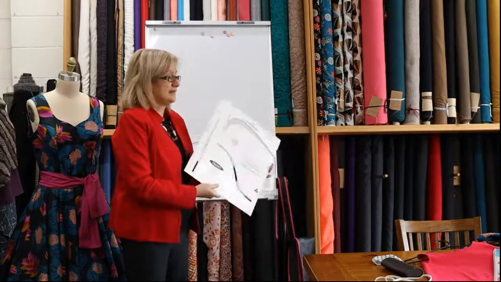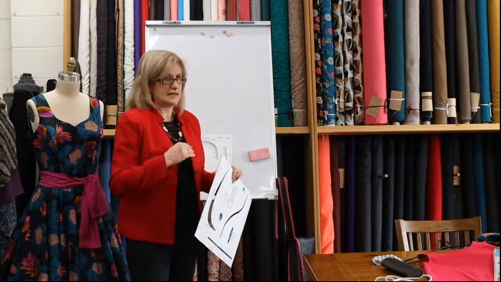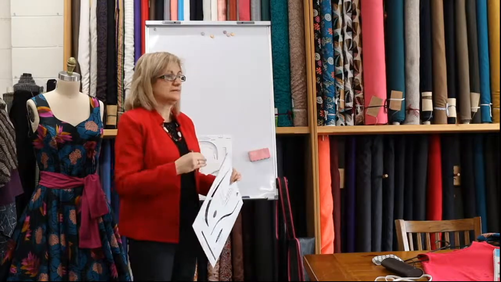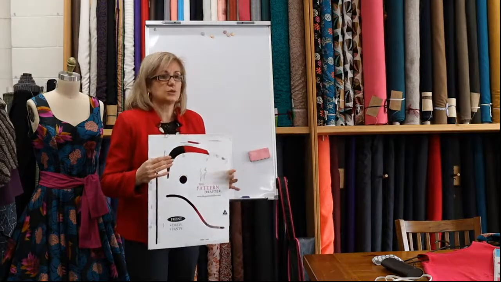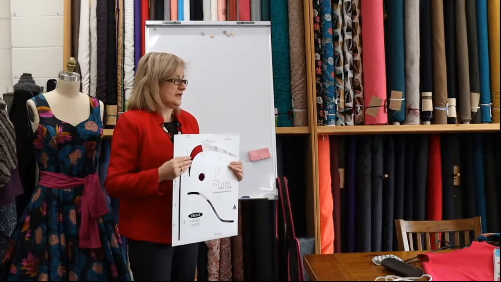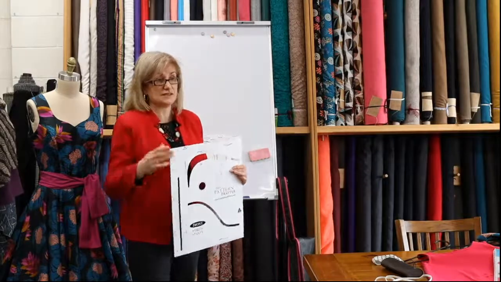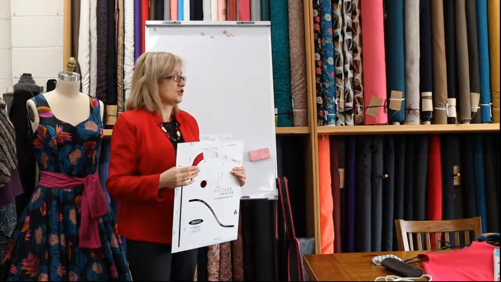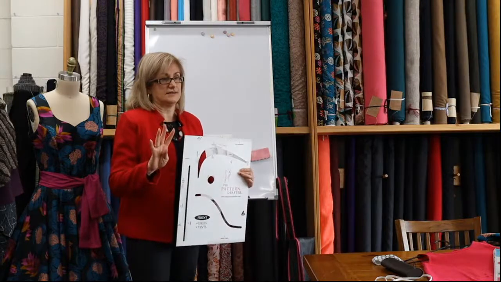So a block pattern is the start of every garment, every commercial pattern, every handmade pattern. You have to start with what's called a block pattern. So you might look at a commercial pattern book, which is about that thick, and it says it's got 10,000 designs. It actually has got 10,000 designs. However, there's only 4 block patterns in it.